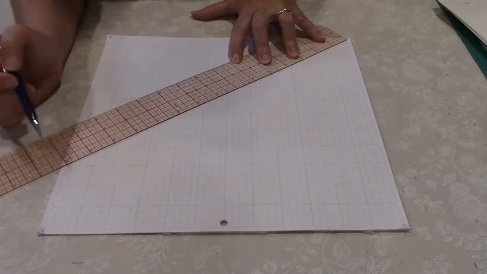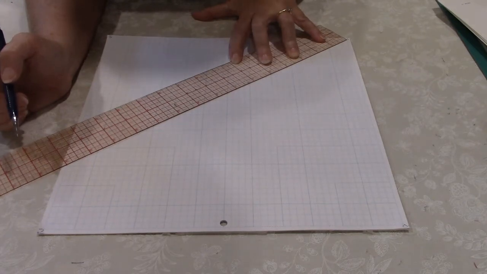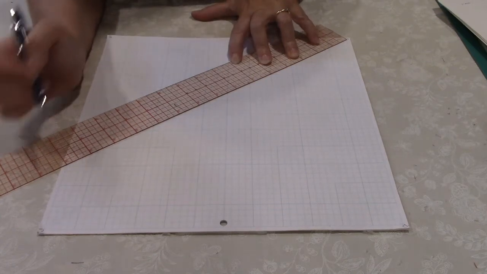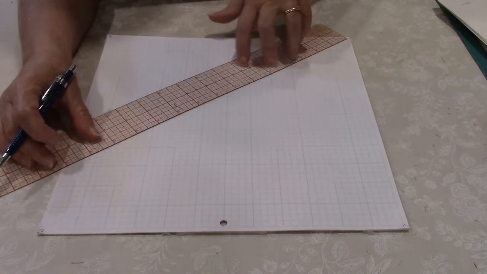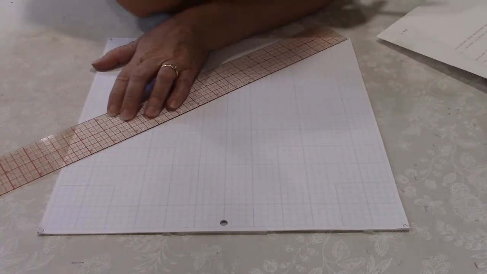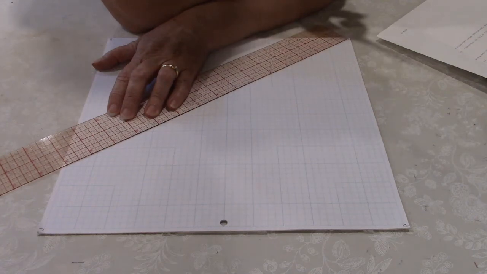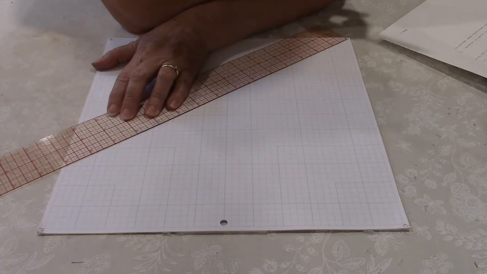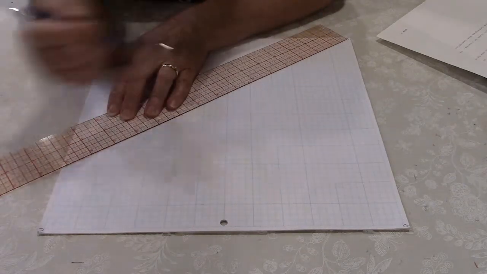Okay? And how many times do we divide 15 by 5? So 5 into 15. How many times does 5 divide equally into 15? 3 times, right? So divide 15 by 5 and it equals 3. Okay? So our lines will have to be along this ruler here, every 3 inches.